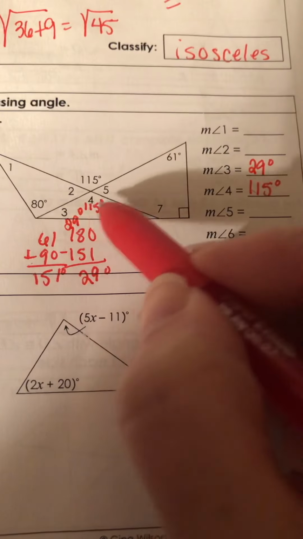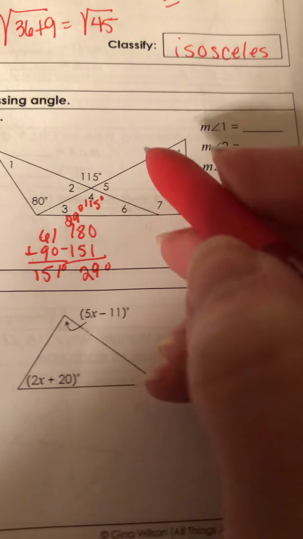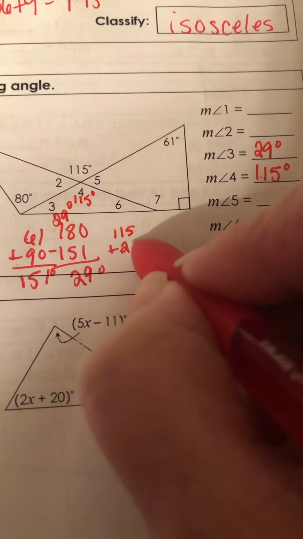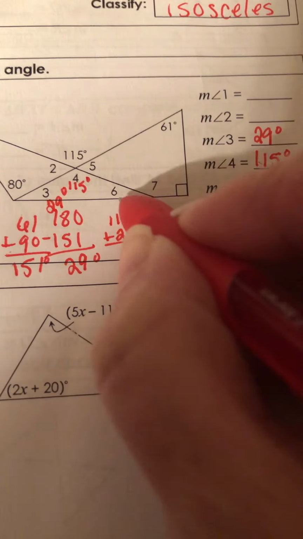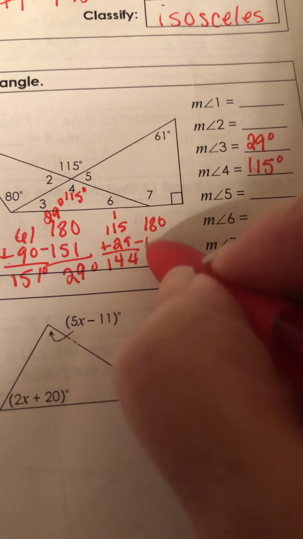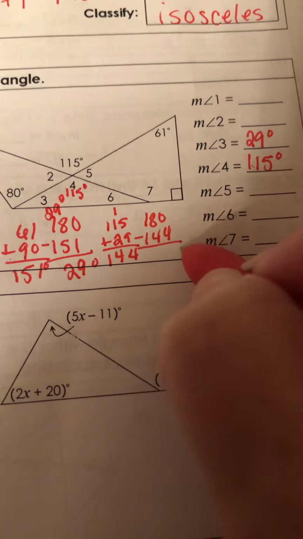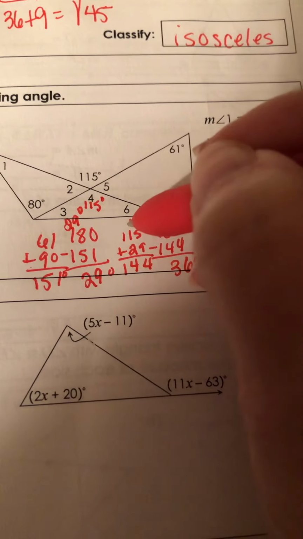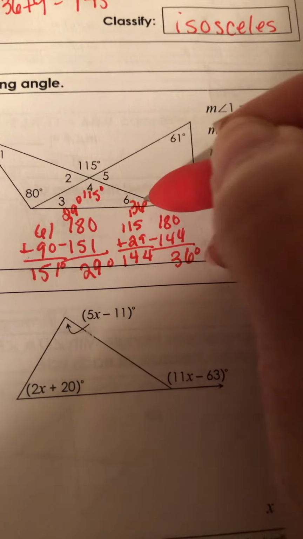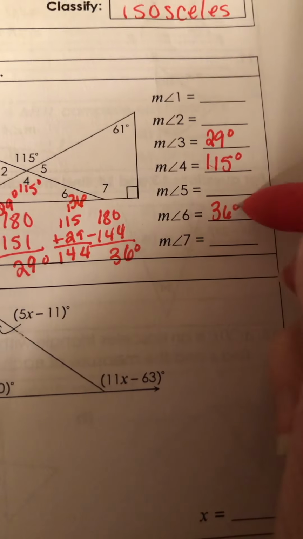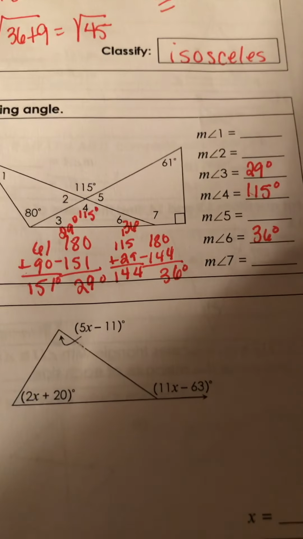Okay, now look, I got a little triangle right here, don't I? So I can do 115 plus 29, and I can subtract that from 180. And that means angle 6 is 36 degrees. Let's write that down. Okay, so we're making excellent progress.